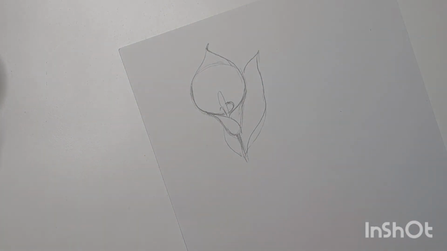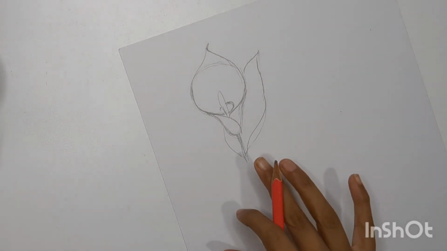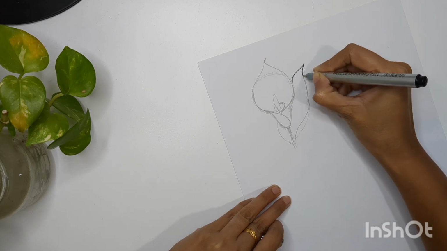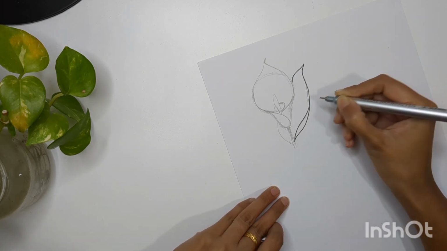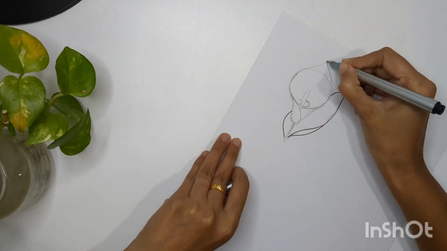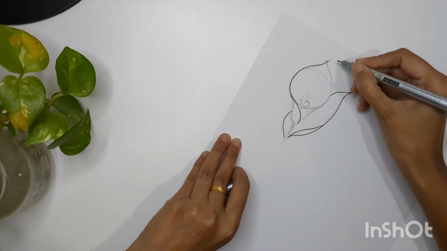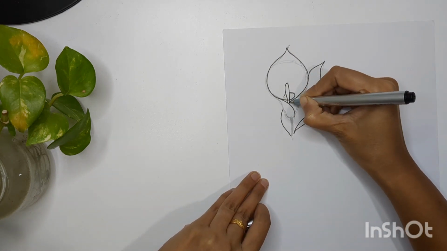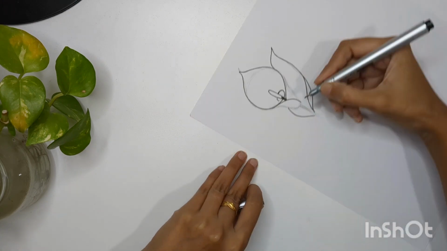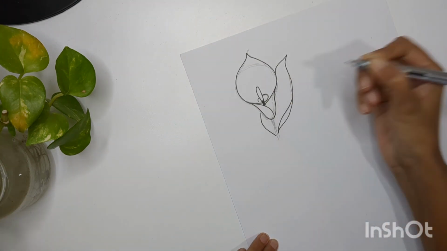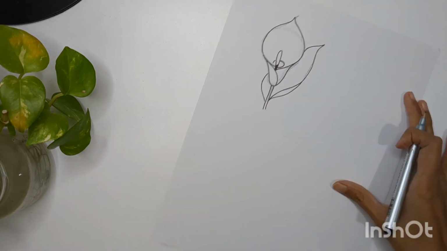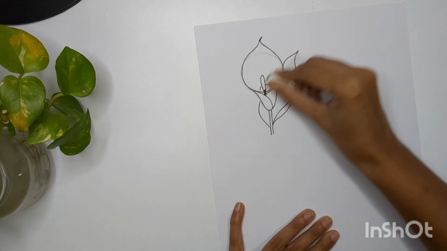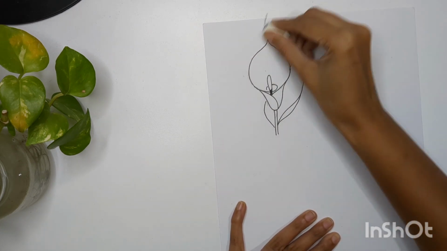Now I'm going to trace everything with the help of a pen. I'm using a 05 gel pen. This is a little bigger, and I'm tracing everything with the help of the pen so that you can see clearly what is going on for this particular flower. You can use a little bit of highlighted area just to highlight some of the areas to see a more precise perspective. And then rub everything out with the help of an eraser.